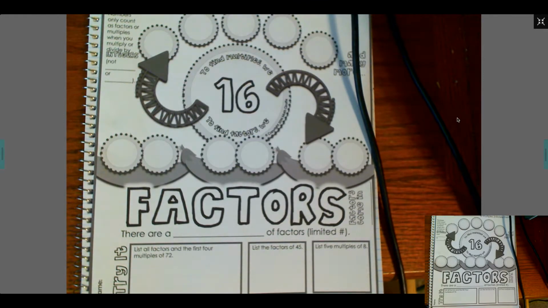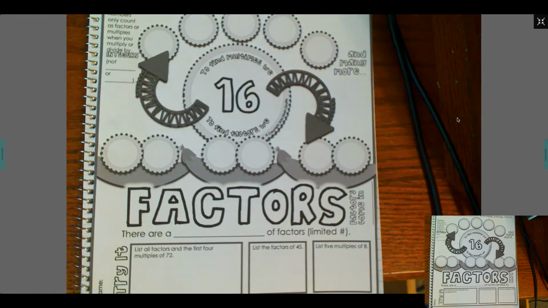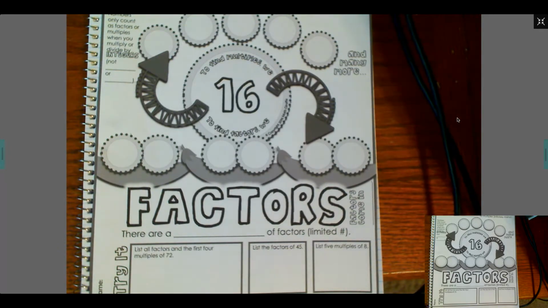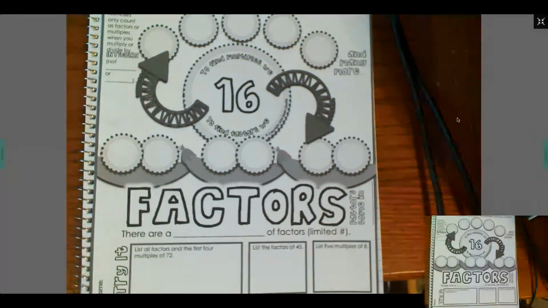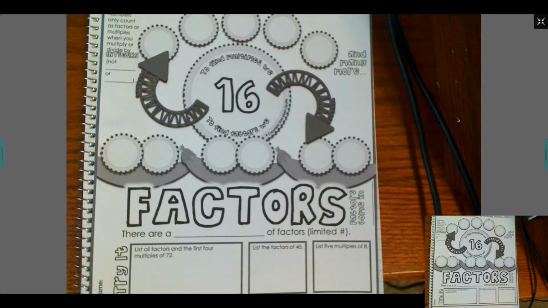We've got some notes on multiples and factors, and so I'm going to get started. If you have any questions or any concerns about multiples and factors, please make sure you let me know prior to tomorrow's test. I don't want anyone feeling like they are kind of left in the dark. That's not our goal here.